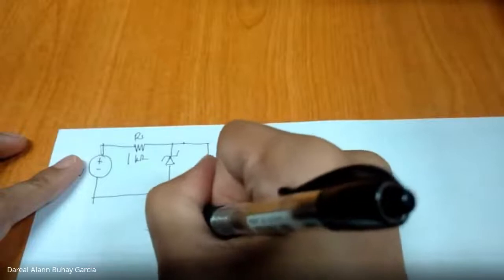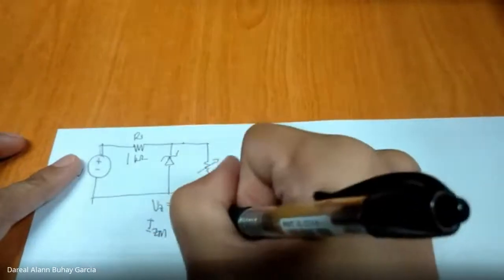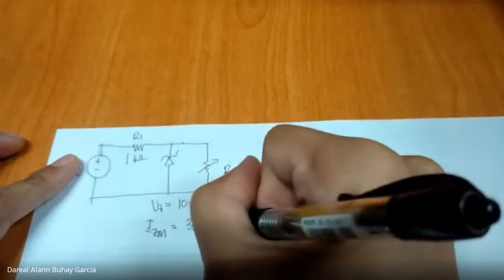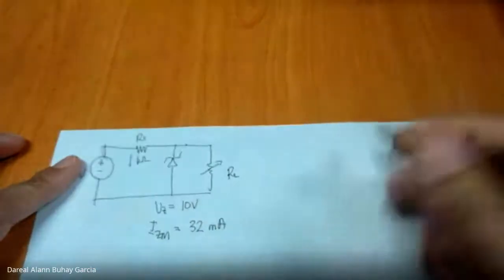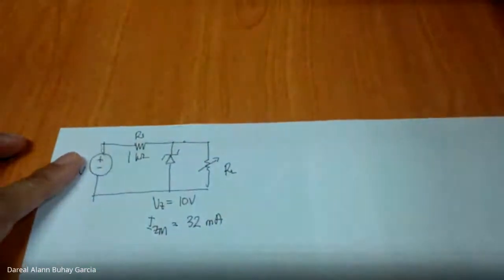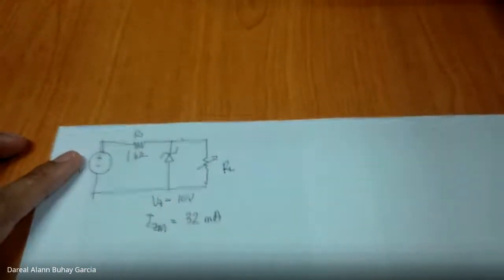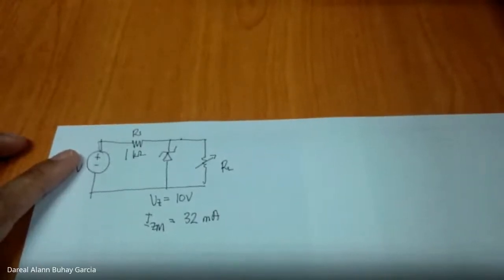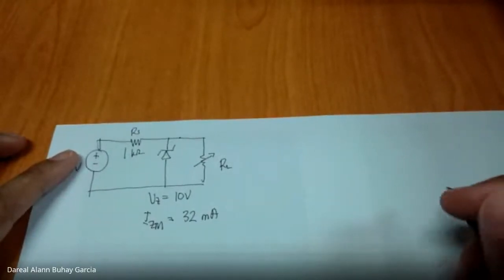IZM, 32 milliwatts. Milliamperes. How much again? So the maximum is 32, no? Milliwatts. Okay, 20.